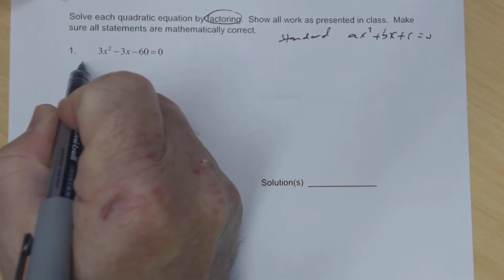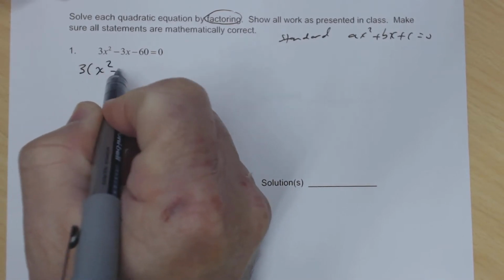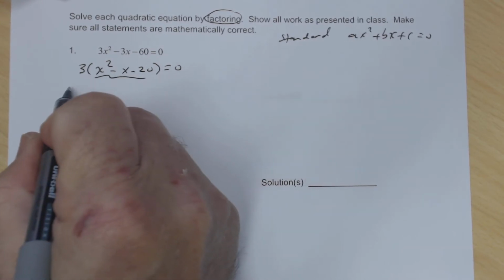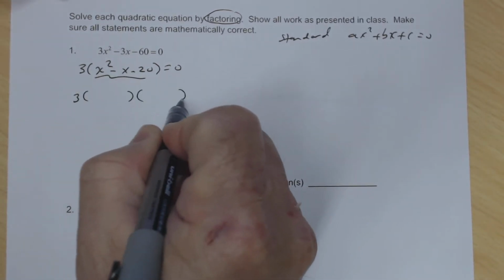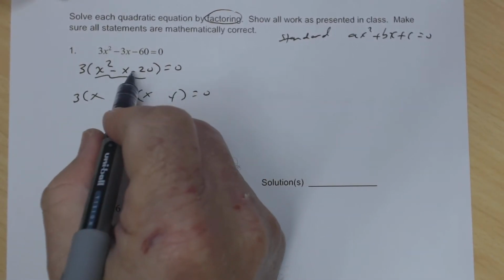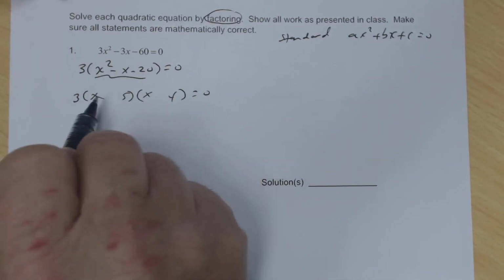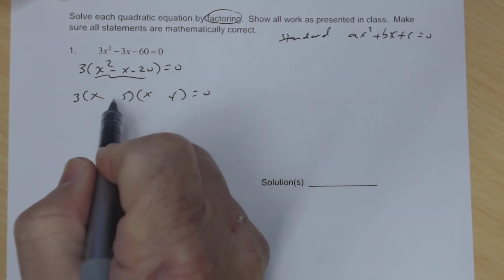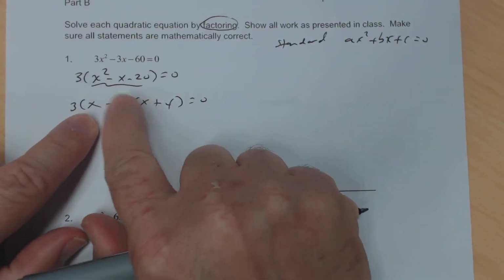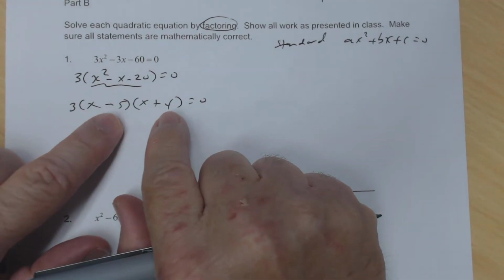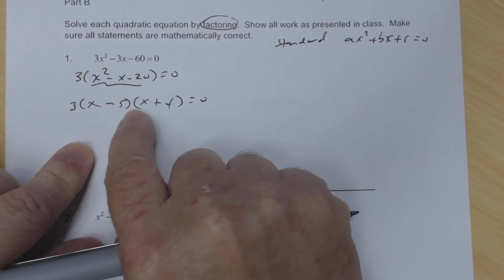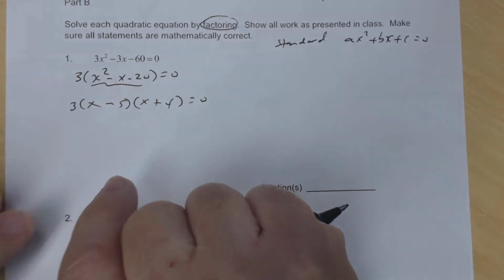If you factor out 3, you get 3 times x squared minus x minus 20. Then you factor this trinomial, you're going to get 3 times x, x, 5, 4. This last sign's negative, which means these signs are different. One's positive, one's negative. So this one's going to be the negative, this will be a positive. And always check yourself: x times x is x squared, a negative 5 times a positive 4 is a negative 20. The outers are 4x, the inners are negative 5x, and we add them up, you get negative x.